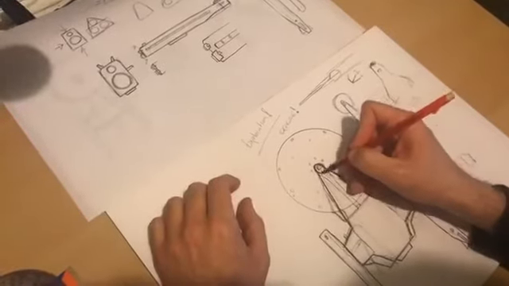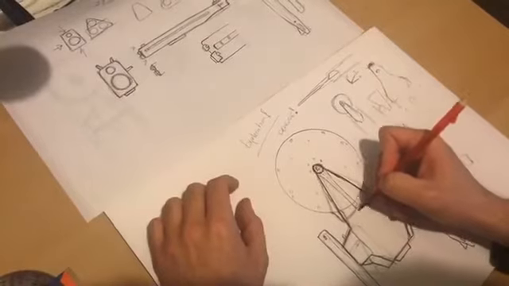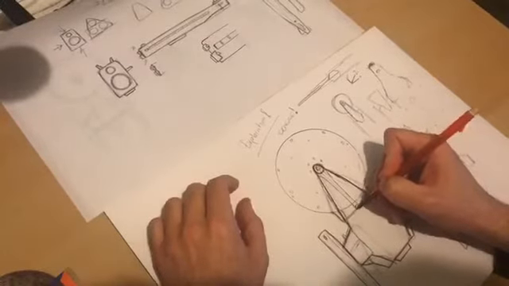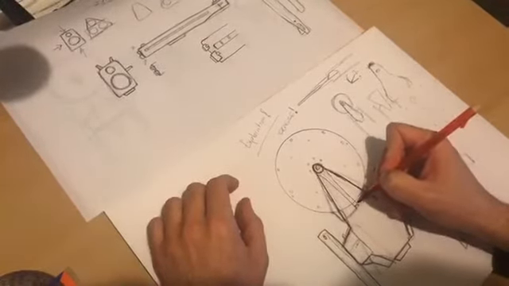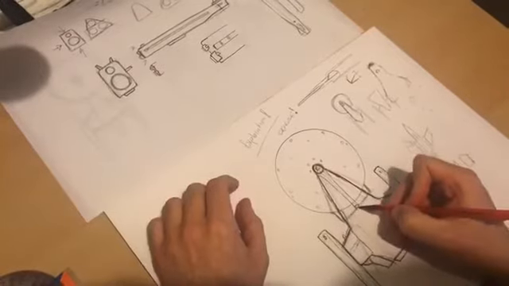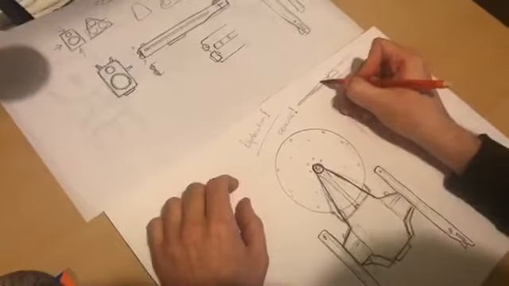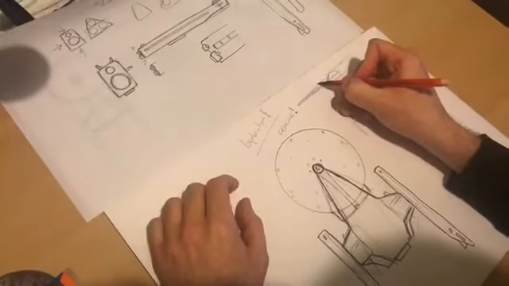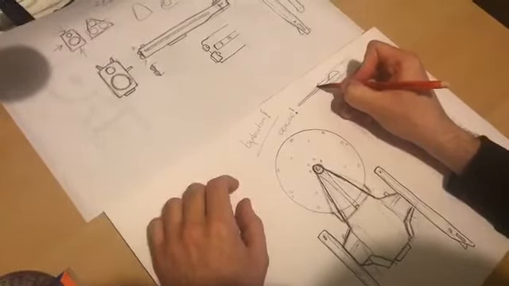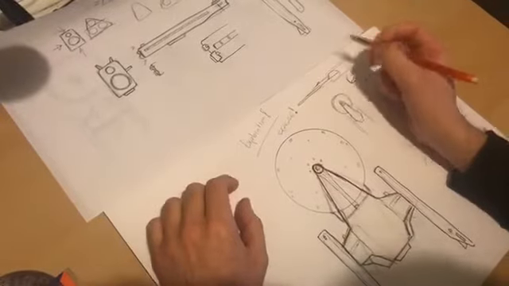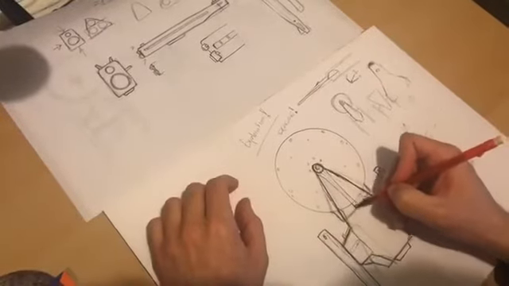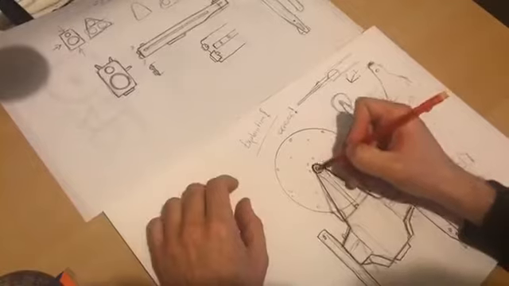I'm kind of off on a tangent now. Oh, happy accident. Happy accident. It's almost like a little doodah, like a little bit there, like a little fin. We've got a happy accident. Oh, Bob Ross.